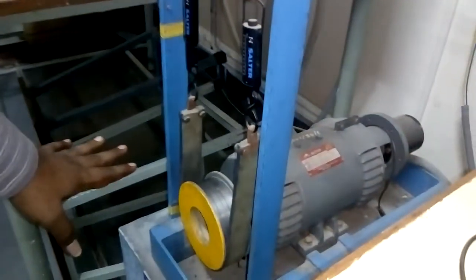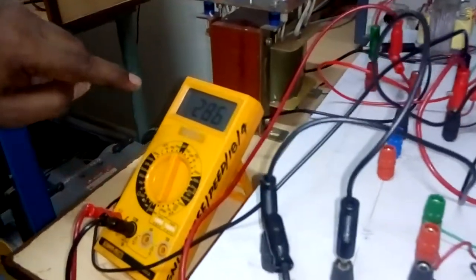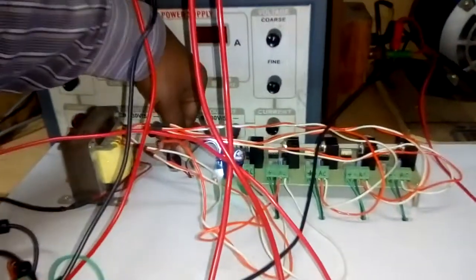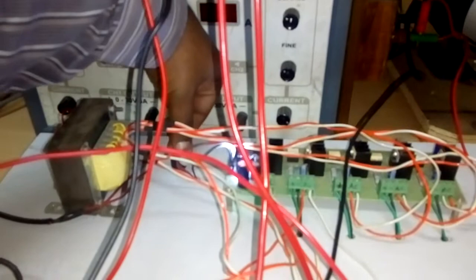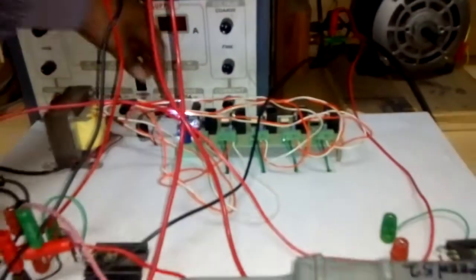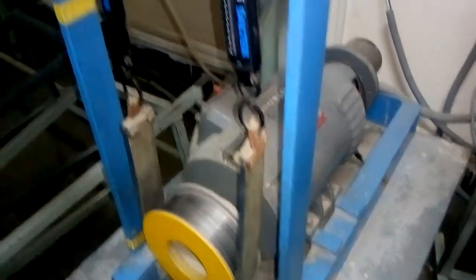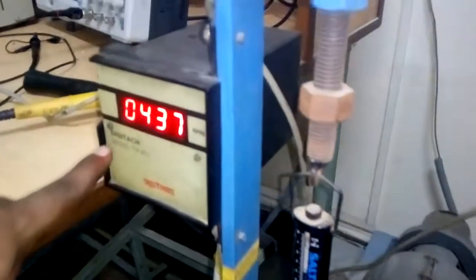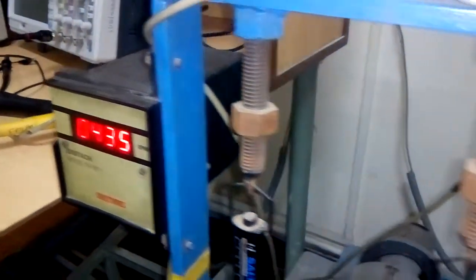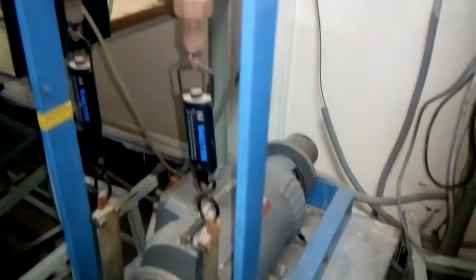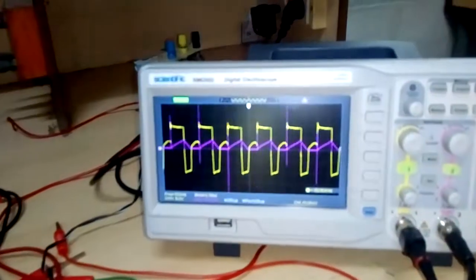Now I will show the motor rotating. Now this is the supply voltage. We are getting the supply. So now I will increase this duty cycle and see, the motor starts rotating now, with a speed of some 400, 430, something like that. This is the speed. Now we will discuss the CRO waveforms.